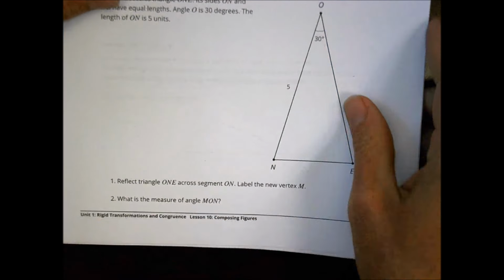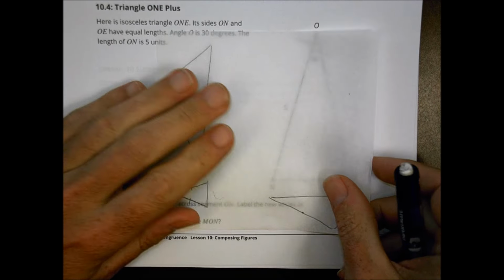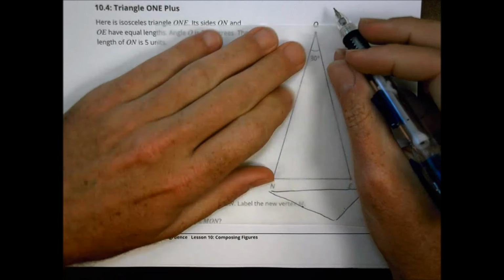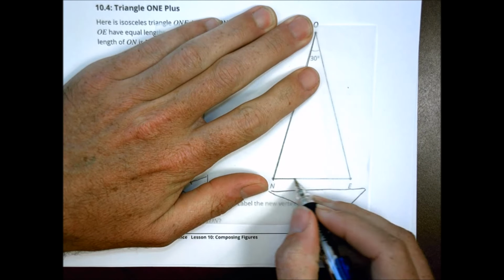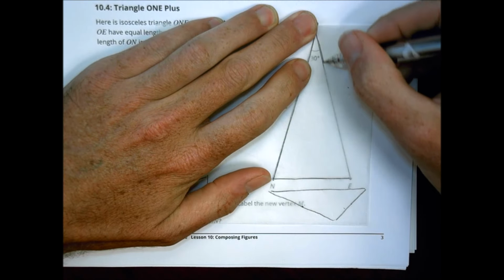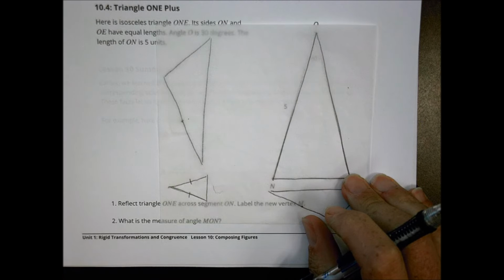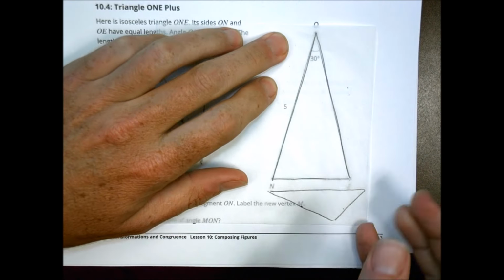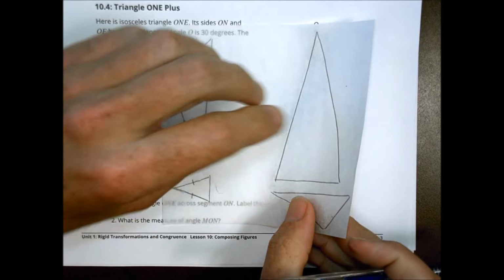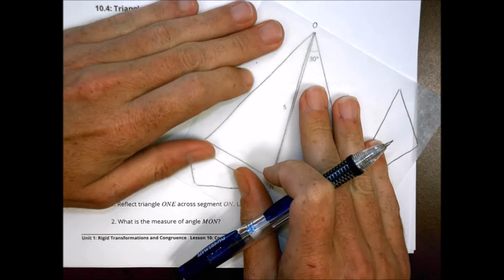Then you move down to the triangle plus 1 shape over here for 10.4, and we had again another isosceles triangle, which barely fits on my paper right there. And so if I trace this isosceles triangle, we had triangle 1 right here. And the first thing they asked us to do with triangle 1 was to reflect triangle 1 across segment ON. That meant that we were going to take this guy right here and reflect it across there to create this new triangle right there.